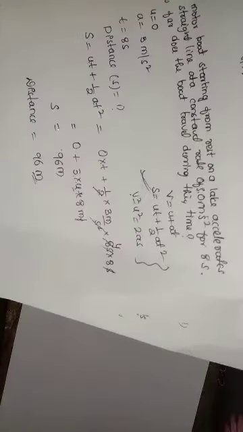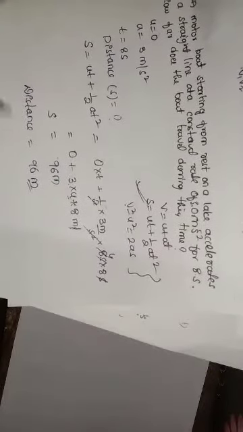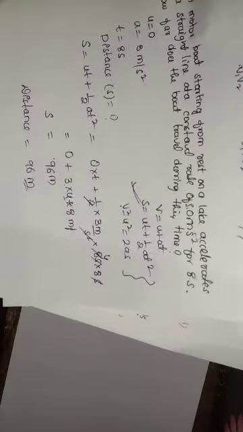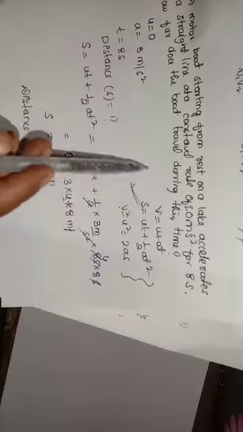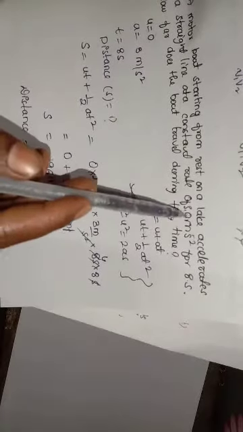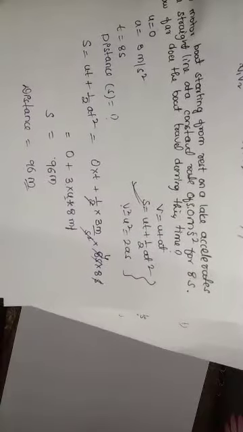Like this we have to find distance, 96 meters. So like this we have to select the equation depending on the parameters given to us and what he is asking us to find. Clear, right? He mentioned the boat starting from rest. Starting from rest means we have to take initial velocity 0, and it is accelerating at 3 meter per second square for 8 seconds. Like this we have to select the equation, find what is given and what he is asking for. Next, let us see the last problem in this lecture.